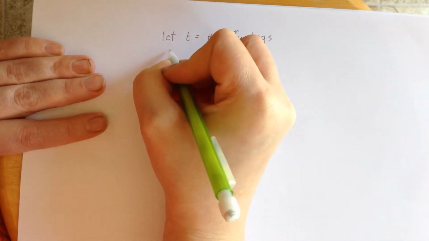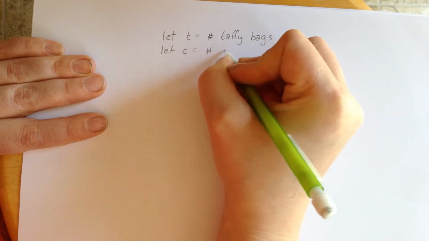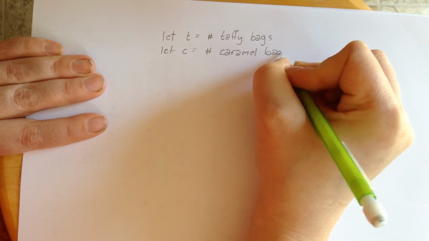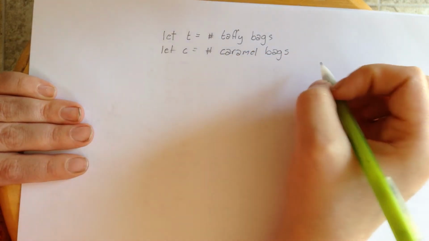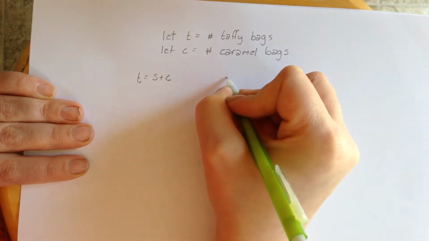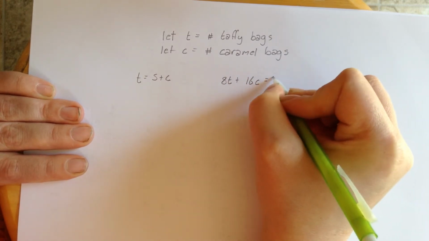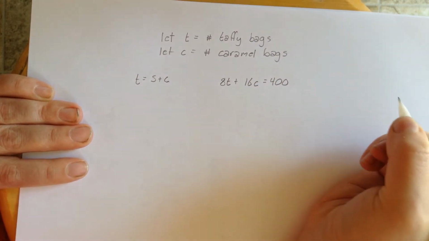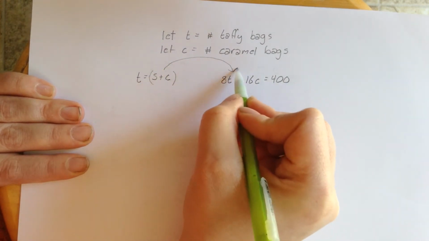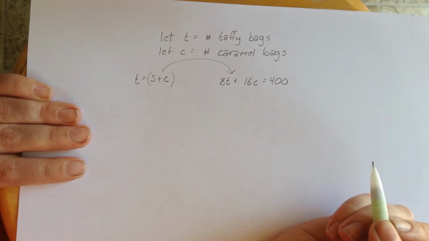Let C equal number of caramel bags. And I write my same two equations. T equals 5 plus C, and 8T plus 16C equals 400. What a lot of you said was, couldn't I just put that in for T? Yes, you absolutely could. And what you're doing there is called substitution.